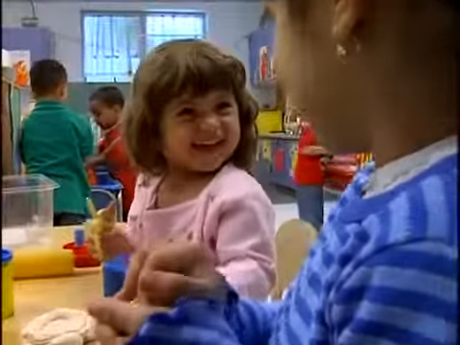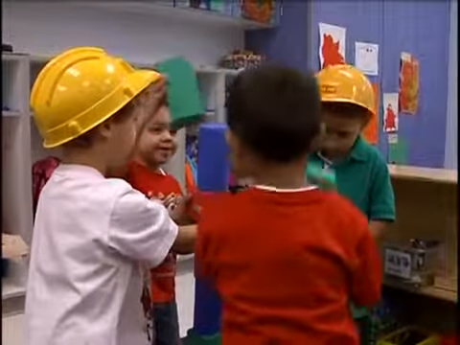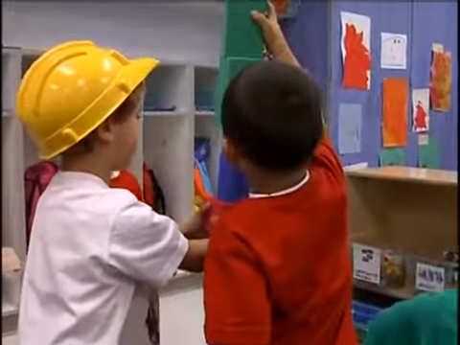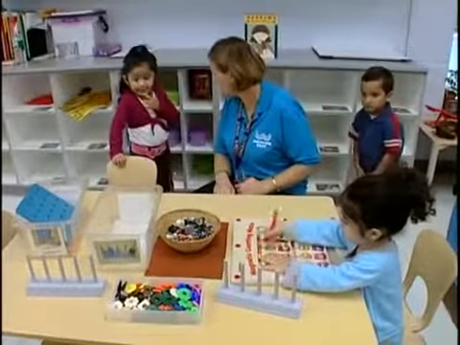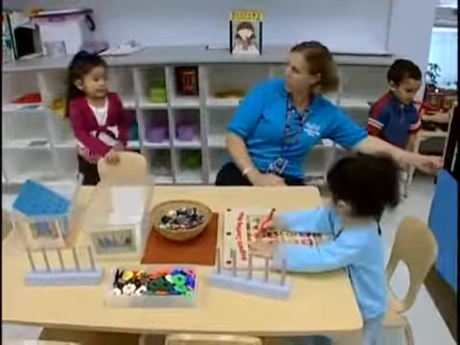When I'm setting up the environment, I really have to think about the social, emotional development. Will they be able to become independent learners and workers, as well as be able to do something with someone else in a successful way? Do you want to work at this table with us? Yes. Okay, then put your name right up here.